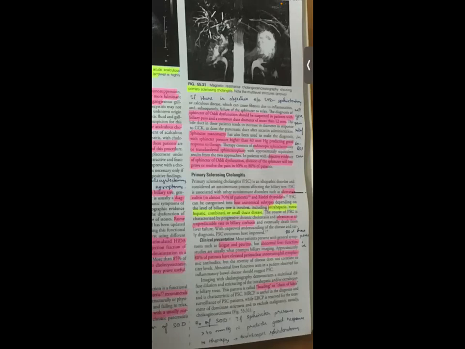So that is the problem with PSC. Clinical presentation is fatigue, pruritus, abnormal liver function, and 80% of patients will have elevated P-ANCA. So that is an important MCQ, this percentage. The percentage of patients who have P-ANCA in primary sclerosing cholangitis is 80%.